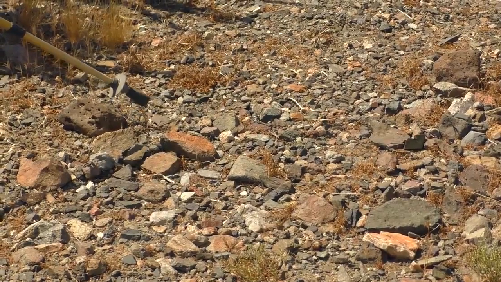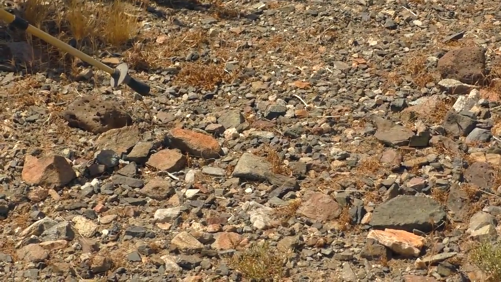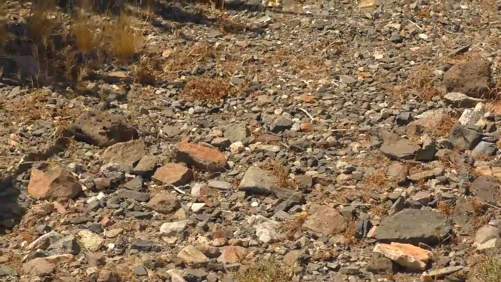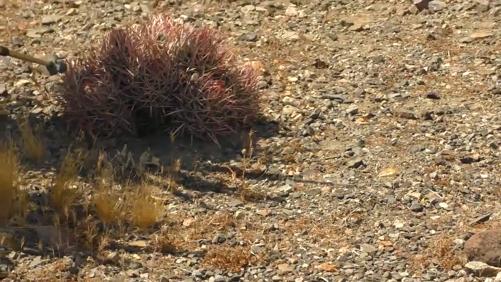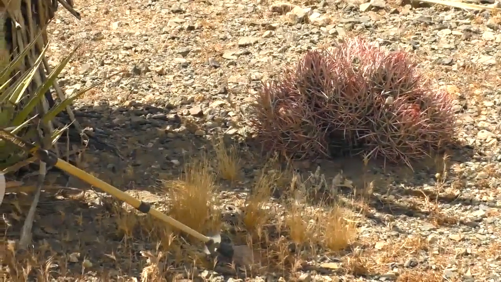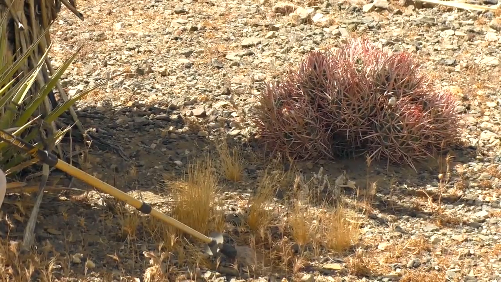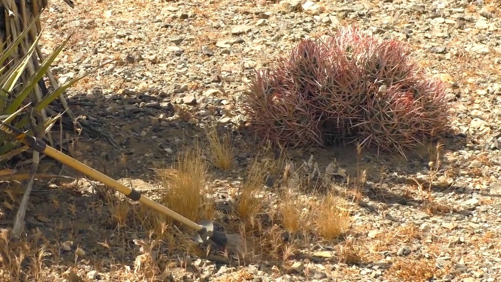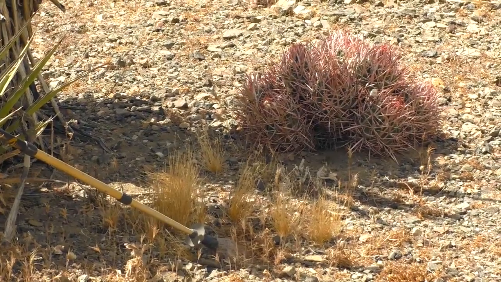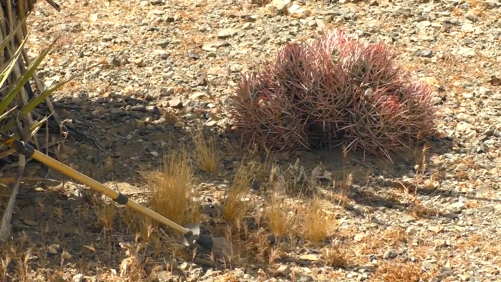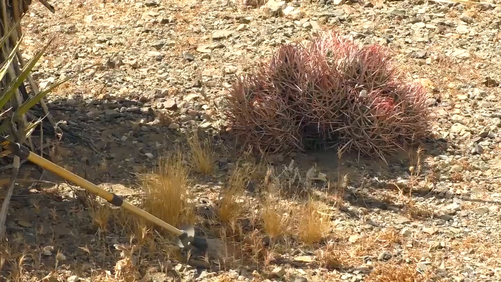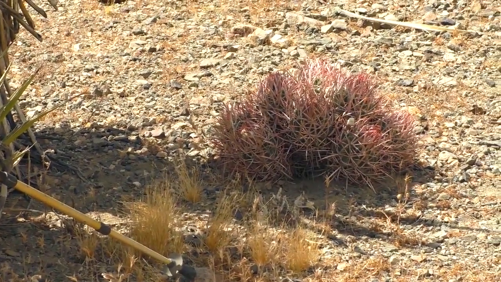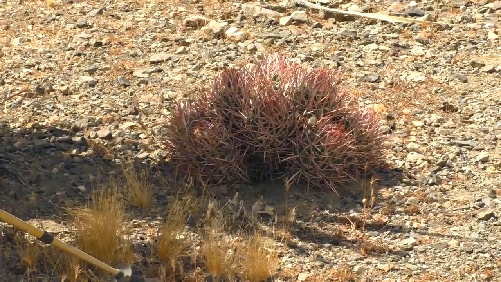Now, this process has been going on for centuries, and we can see that here with this barrel cactus. For perhaps 100 years or more, this barrel cactus has been living in the shadow of this yucca and has prospered. So we have both an annual and something on the scale of a century, the shadow making an effect.